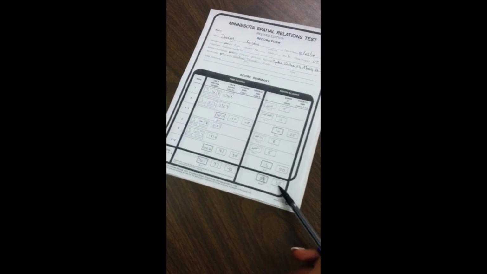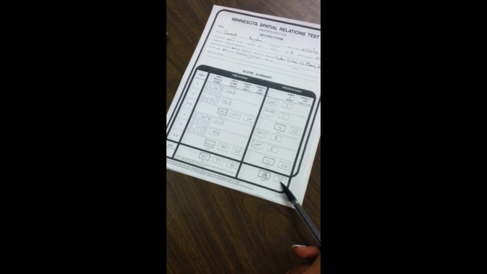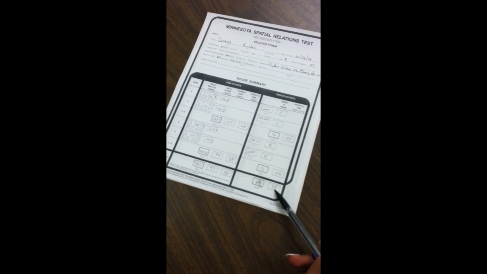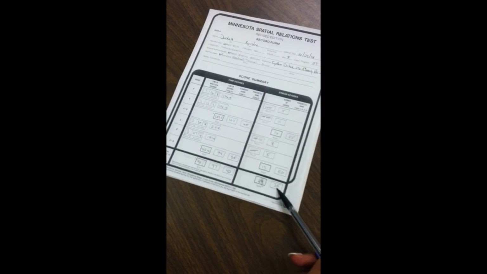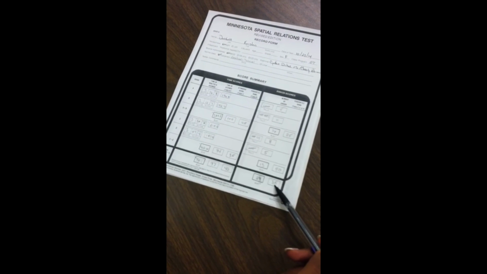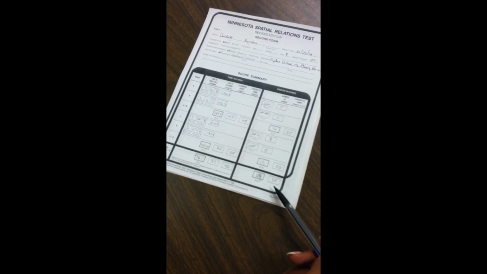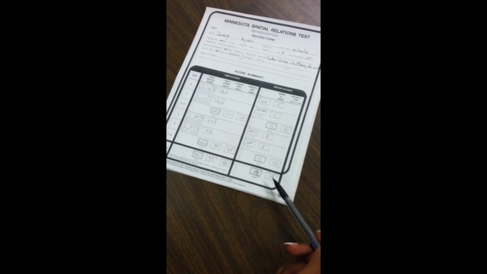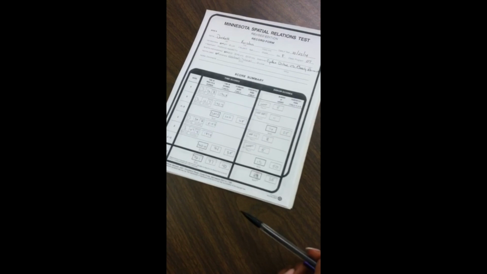In error scores, Kristen received a percentile rank of 35. Once again, this is for boards A, B, C, and D together. This means that 35% of the individuals in the norm group received lower error scores than Kristen did, and 65% of the individuals in the norm group received higher error scores.